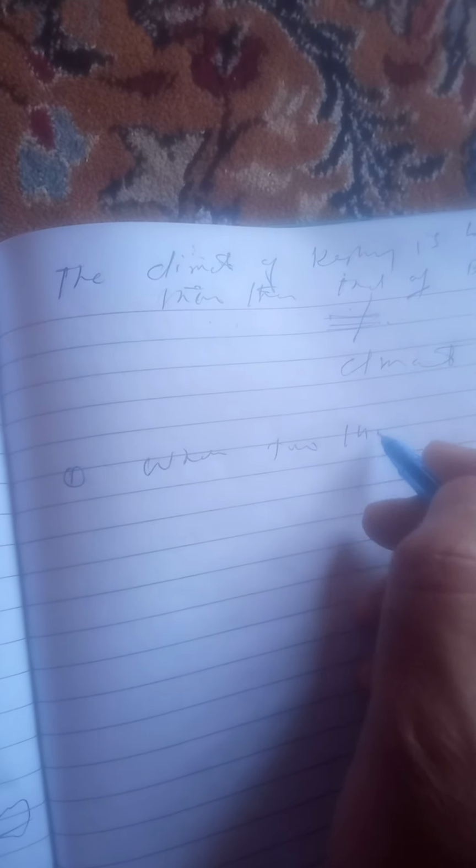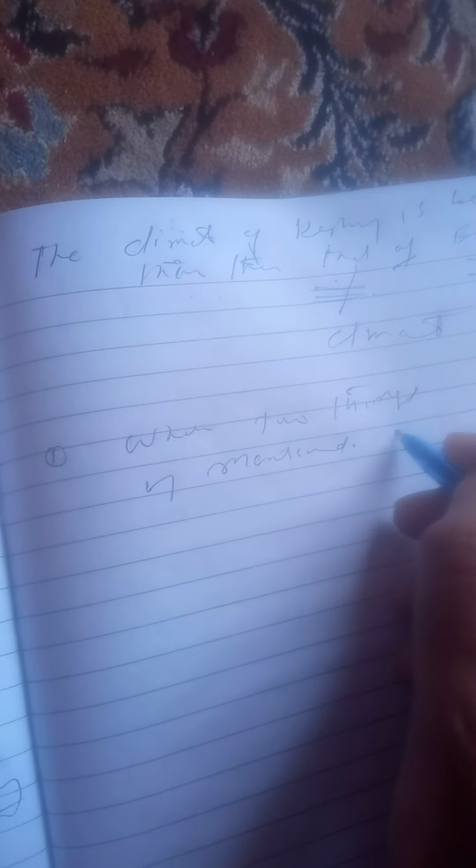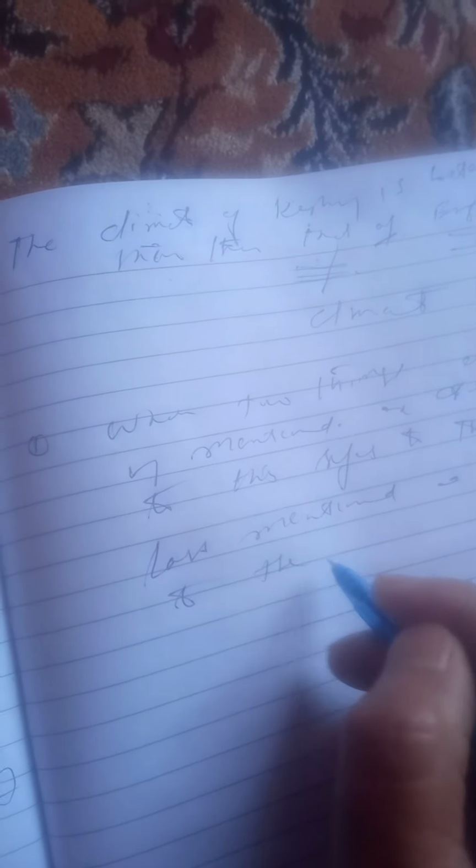Number third use: when two things have already been mentioned or referred to, this refers to the thing last mentioned, and that refers to the thing first mentioned.